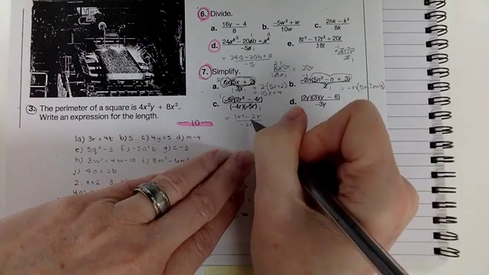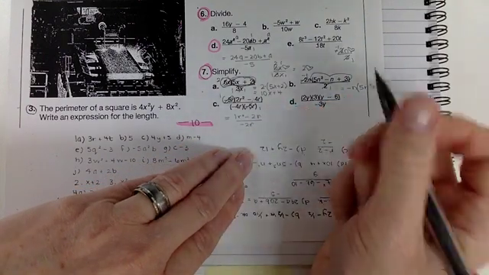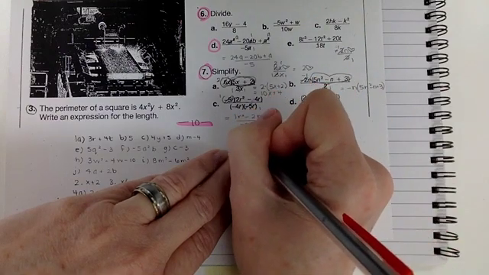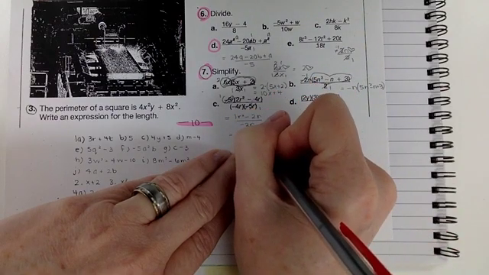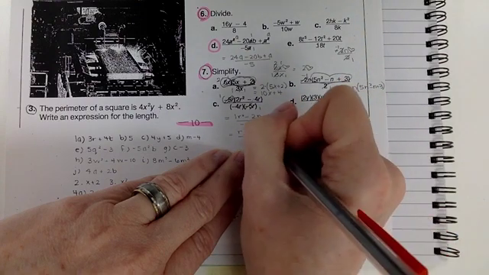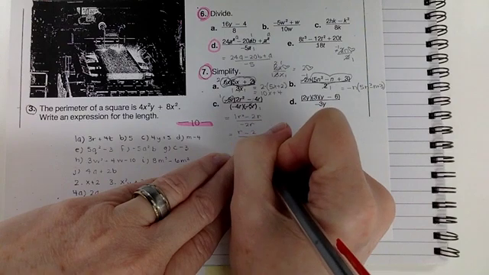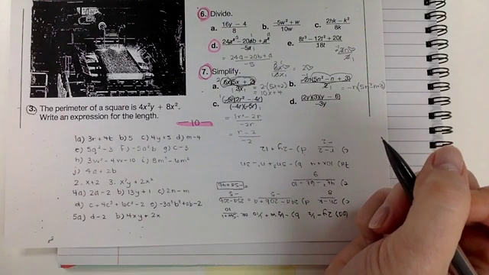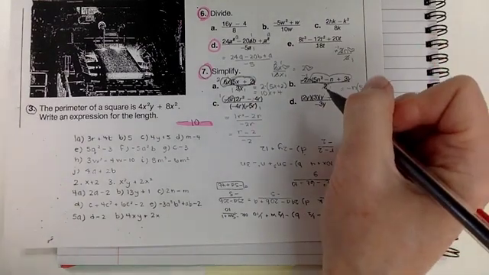And now I could divide by r, divide by r, divide by r. So divide by r here is going to give me r minus 2 over divide by r is going to give me negative 2. Hooray!